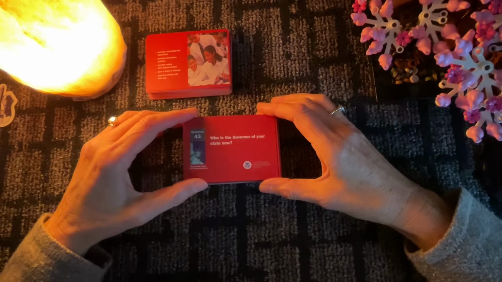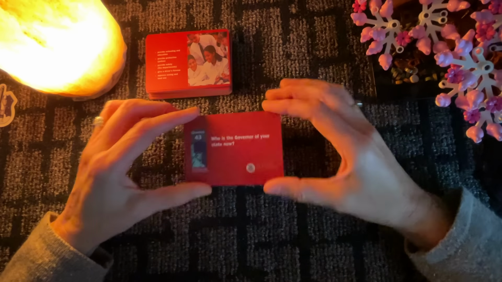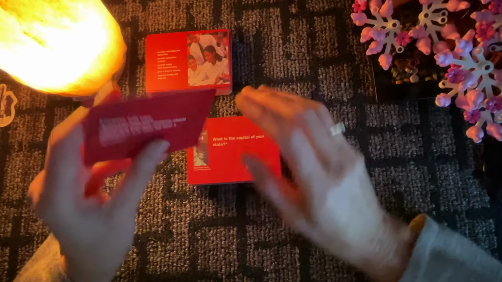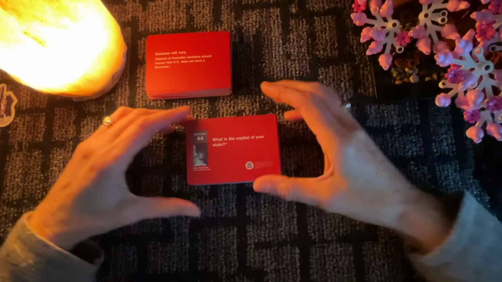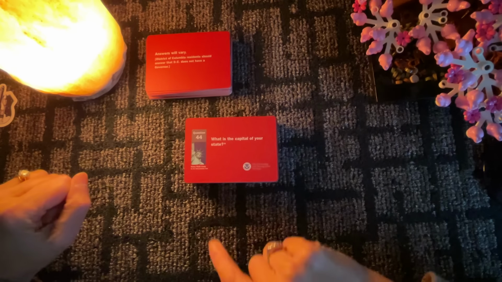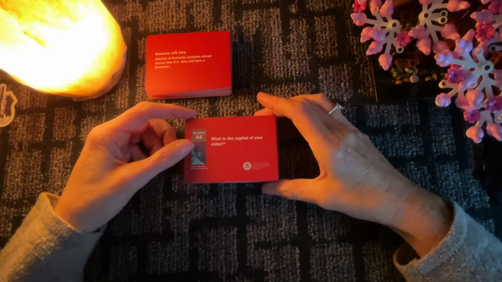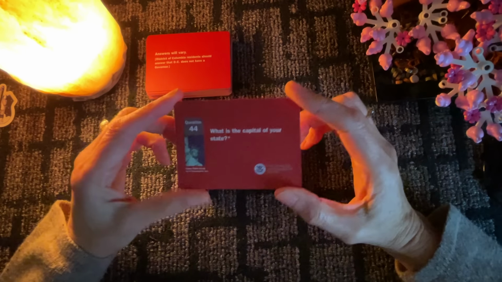Who is the governor of your state right now? I do know that, but I'm not going to. I kind of keep it a little mysterious. You have to look it up if you don't know. Okay. I should do a map video where I say the governor of each state. Actually, that's not a bad idea. Okay. What is the capital of your state?